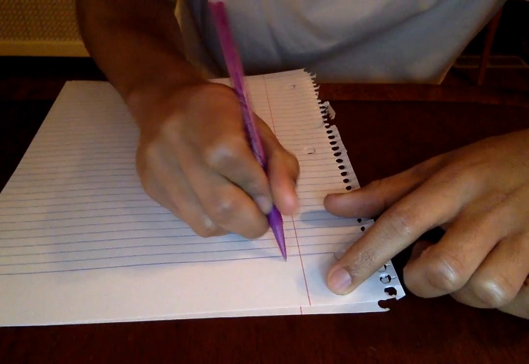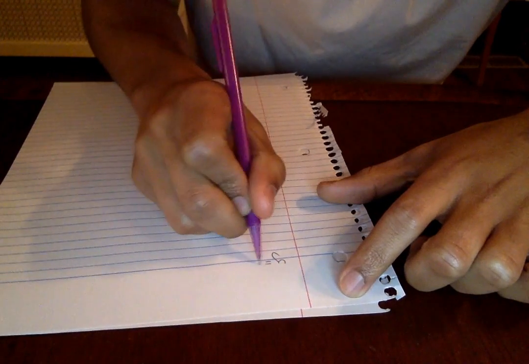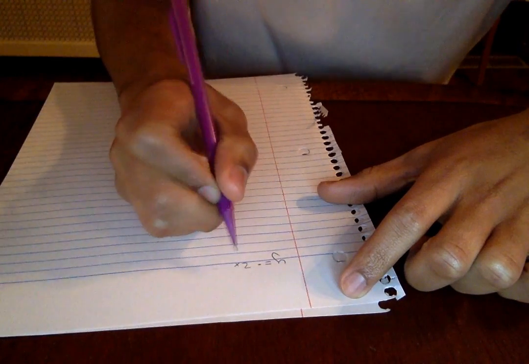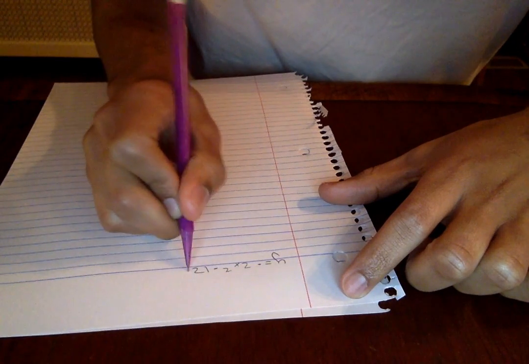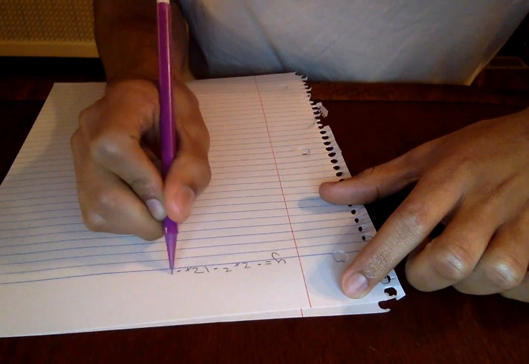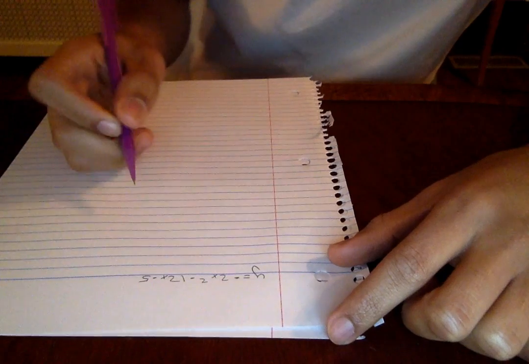Okay, for this problem, we're gonna graph a parabola. So the problem is y equals negative 2x squared minus 12x minus 5. The first thing you want to ask yourself is a set of questions.